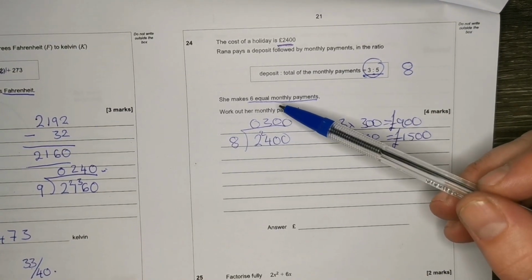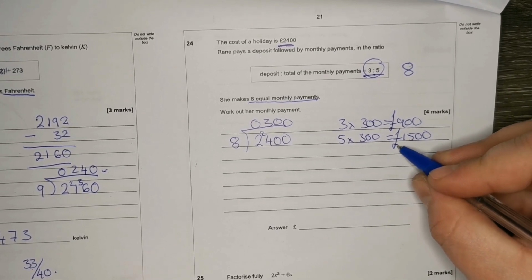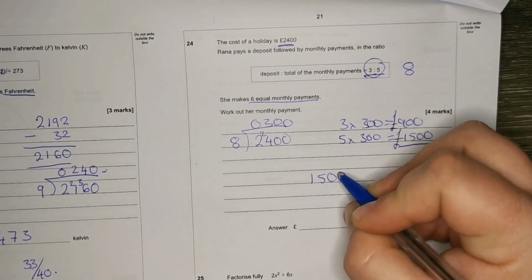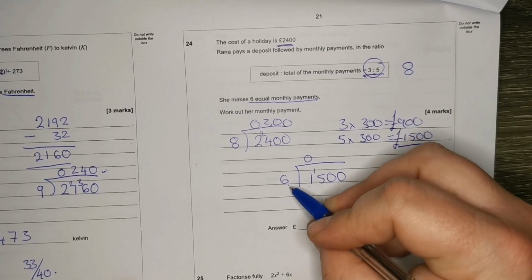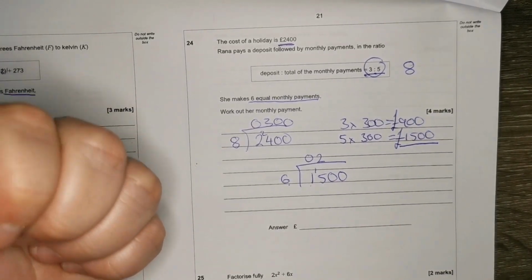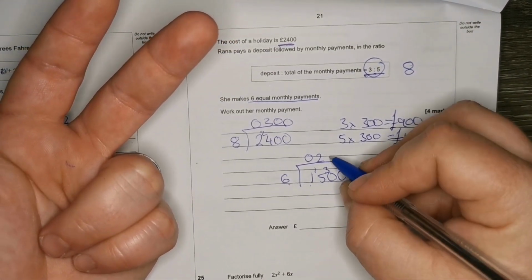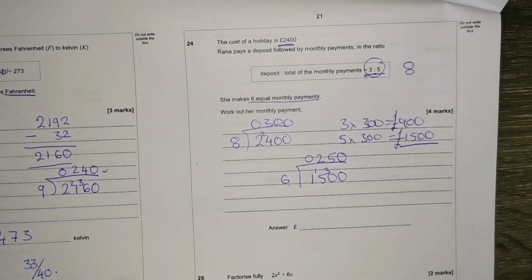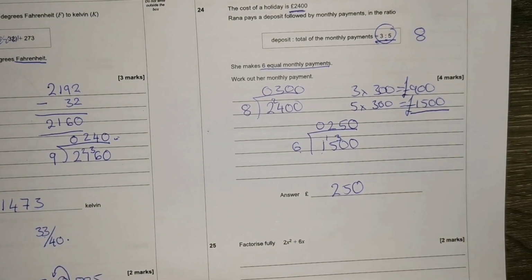She makes 6 equal monthly payments. Work out her monthly payment. So if she's paying that in chunks of 6, that'd be 1,500 divided by 6. 6 into 1 doesn't go, carry the 1. 6 into 15 goes twice, which would be 12, 13, 14, 15. 3 left over. 6 into 30 goes 5 times. 6 into 0, 0. So that'd be £250 per payment.